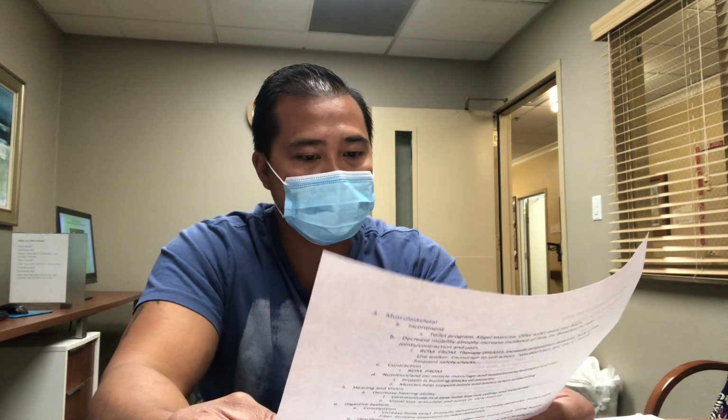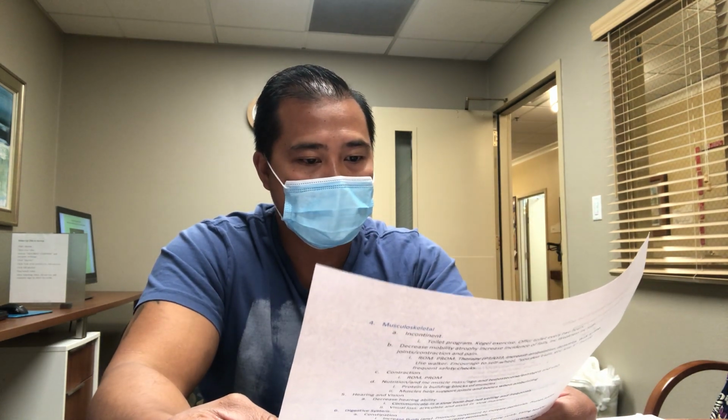Handle with care, obviously, during transfers. Like I said, their skin is thinning, and so any bumps could cause bruising and skin tears. And so transfers with 2 people are recommended if needed.